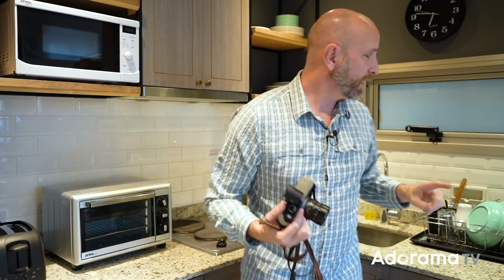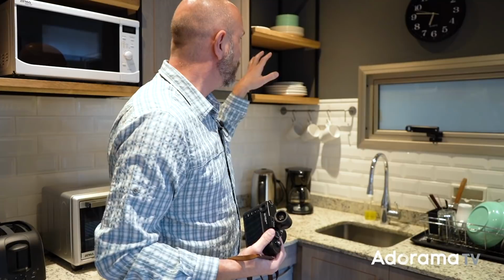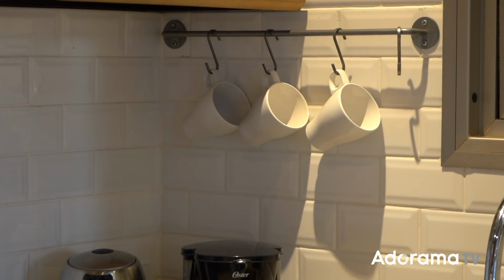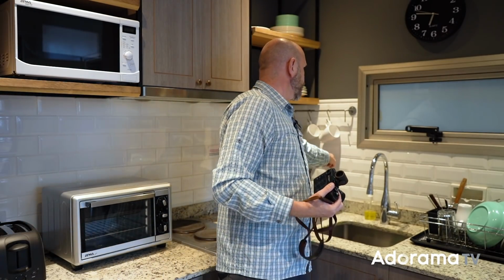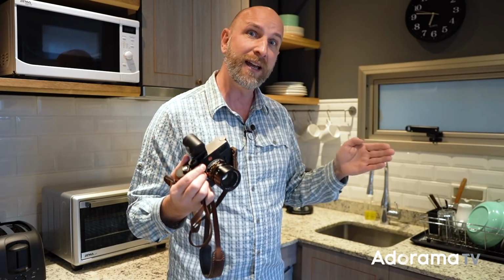In fact, right over here we have these coffee mugs. We're going to really be playing with those. If we zoom in, we can see the light in the ceiling. If we zoom into those coffee mugs, you can see there's a big difference between the light and the dark area in this scene right here. So the light and the dark is very contrasty. In other words, there's a big difference between the white and the black.